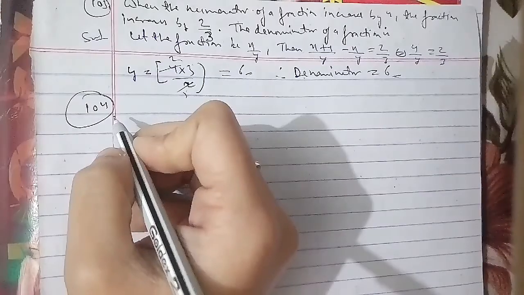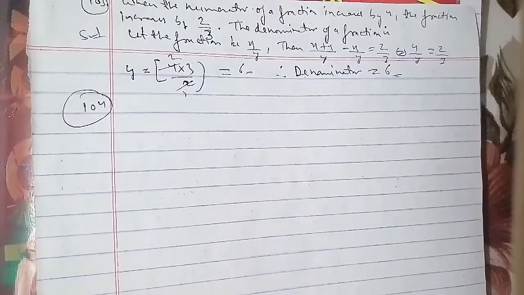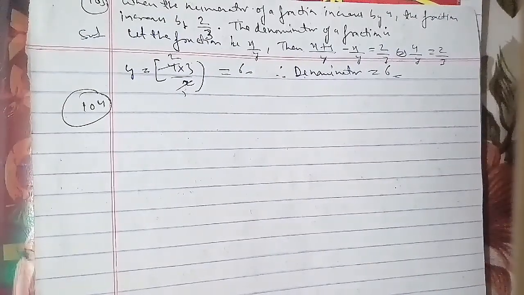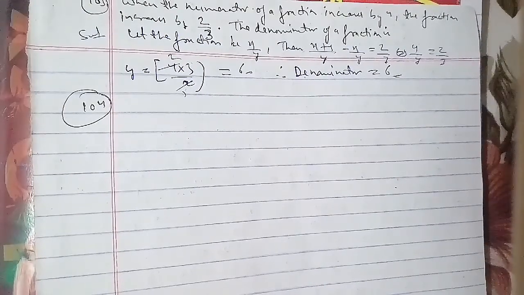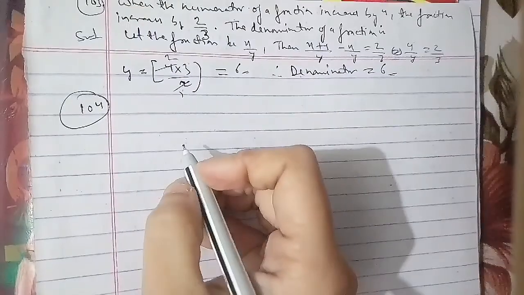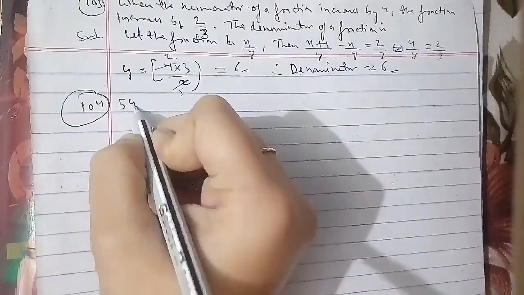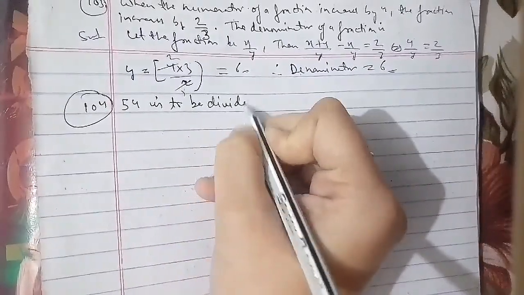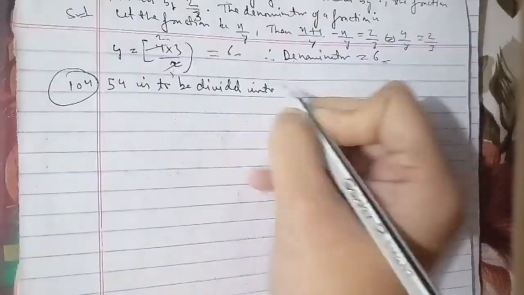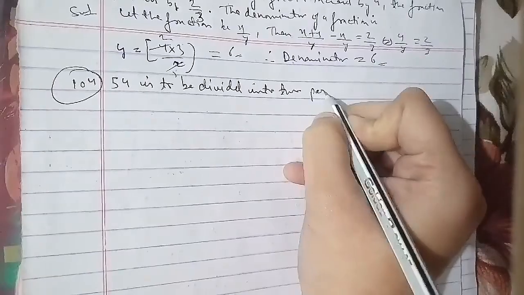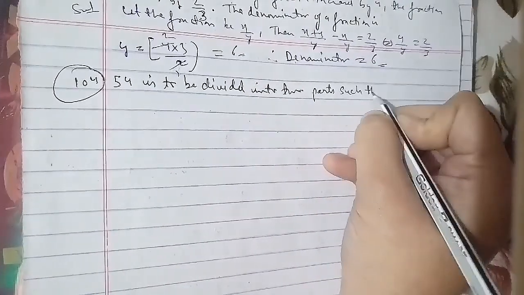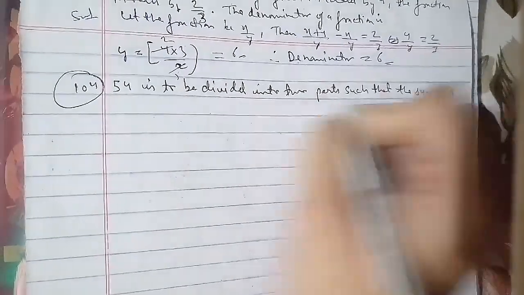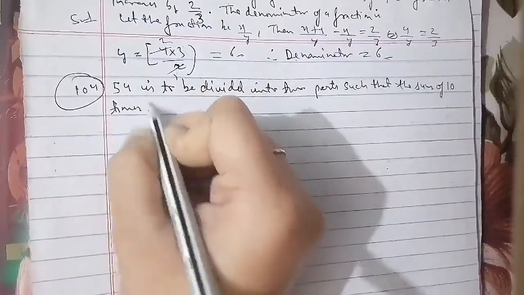54 is to be divided into two parts such that the sum of 10 times the first and 22 times the second is 780, the bigger part is.